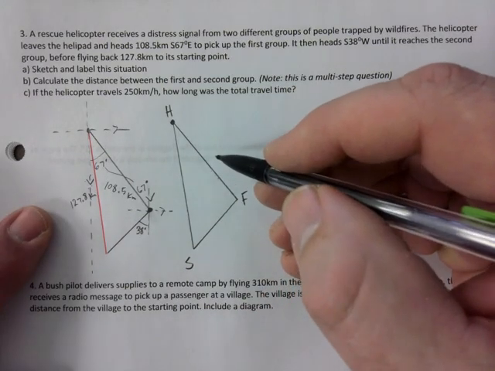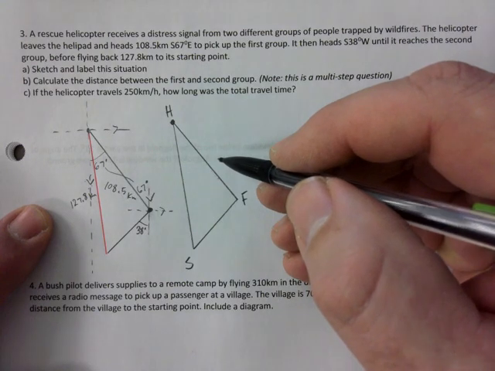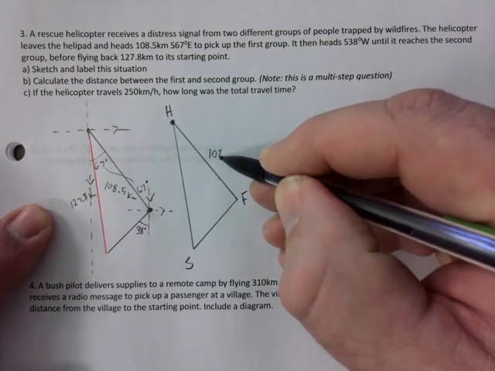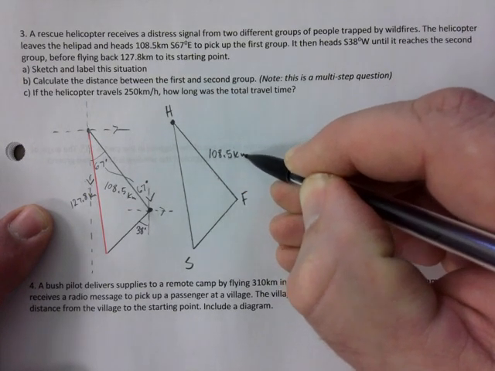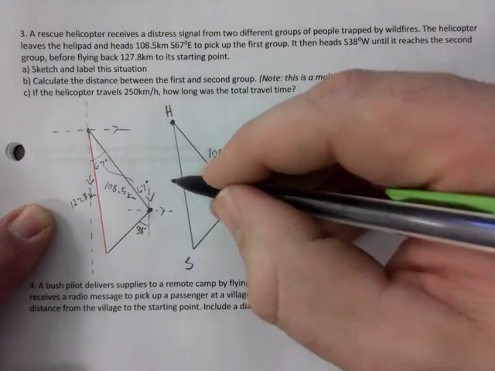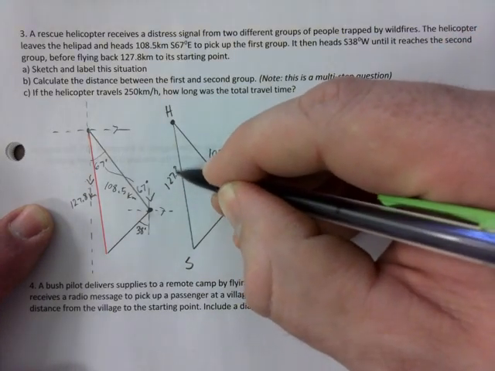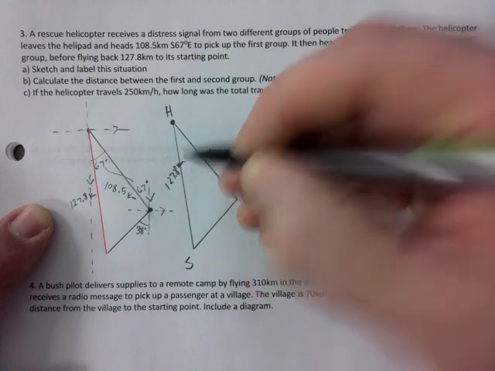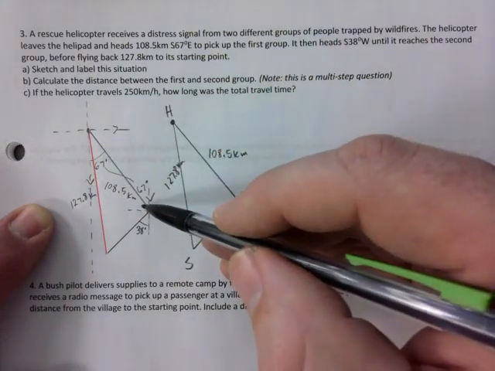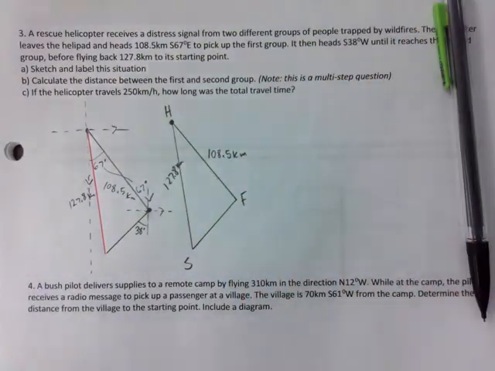We know that this is 108.5. We know that this is 127.8 kilometers. And we are able to find this angle here.